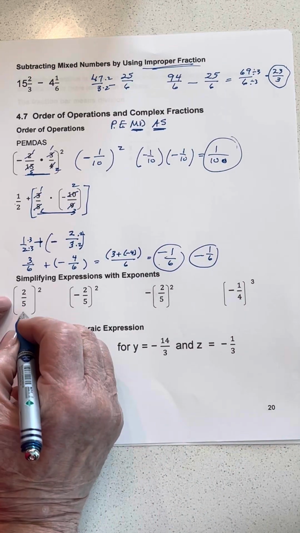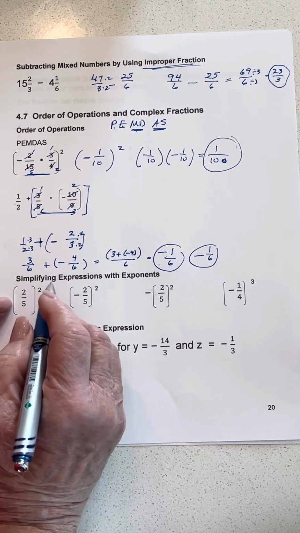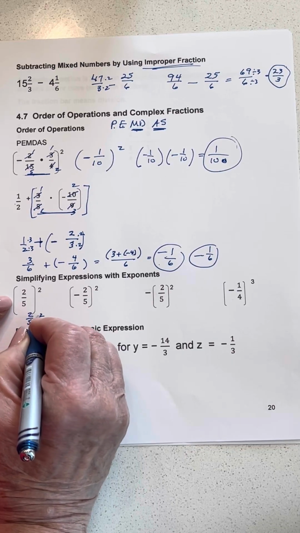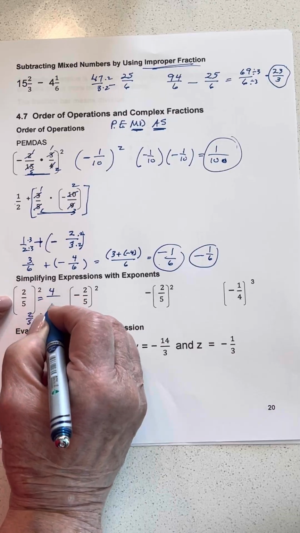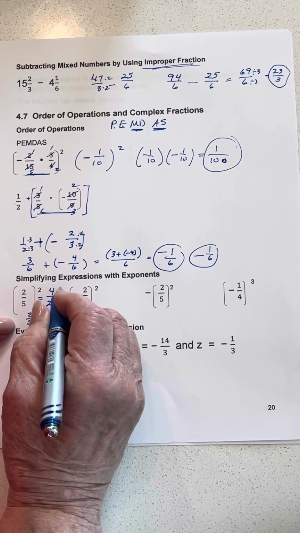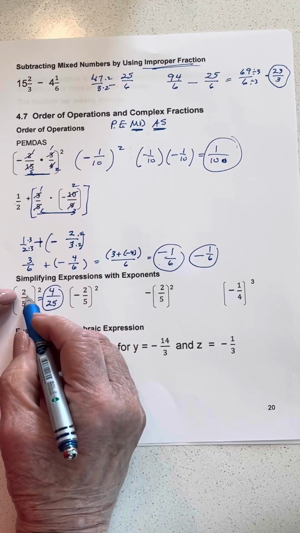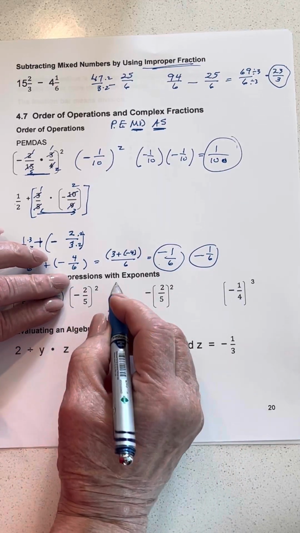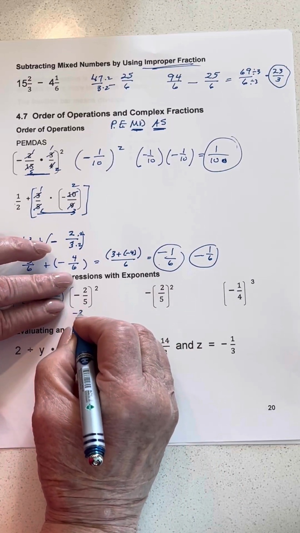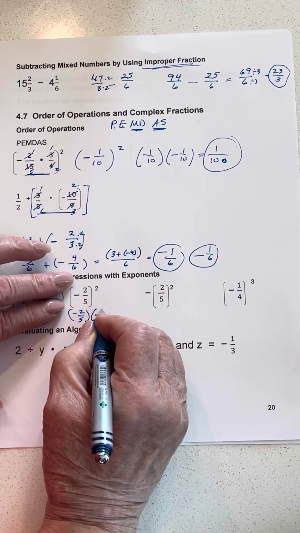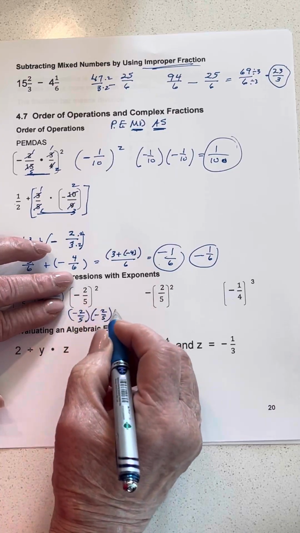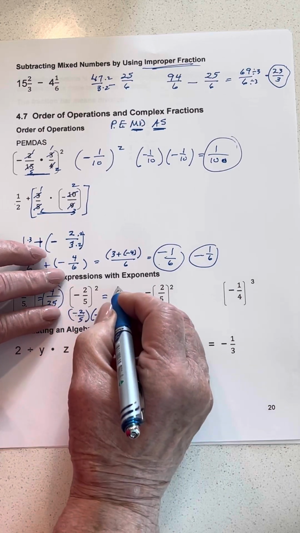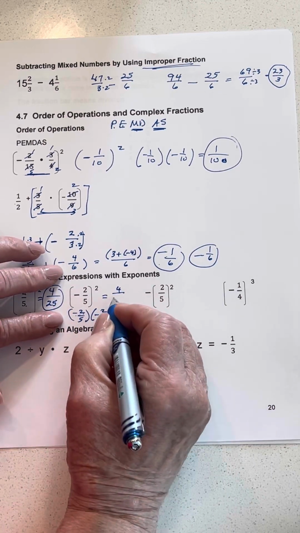Now we have some fractions with exponents. This is 2/5 times 2/5. We'll multiply the numerators, multiply the denominators, and there's our answer. We're really squaring the numerator, squaring the denominator, aren't we? Here we're going to have negative 2/5 times negative 2/5 because we're taking it to the second power. This is going to be positive in the end, and 2 times 2 is 4, and 5 times 5 is 25.